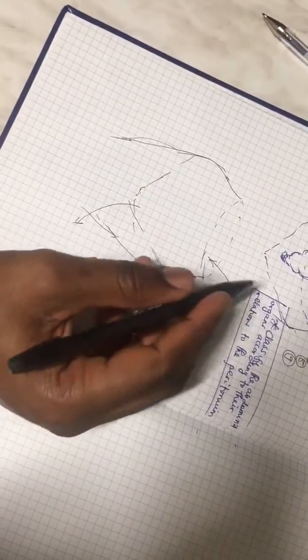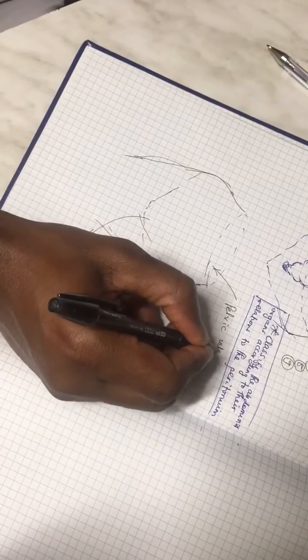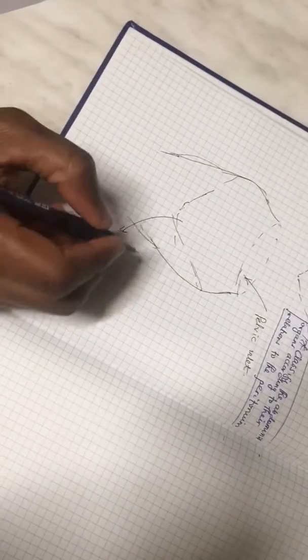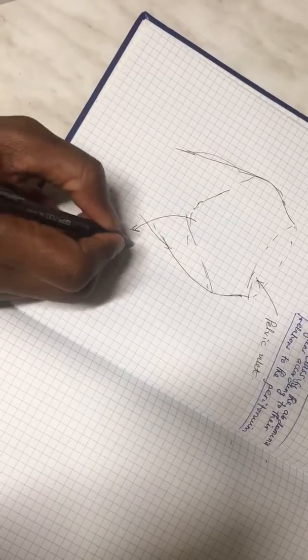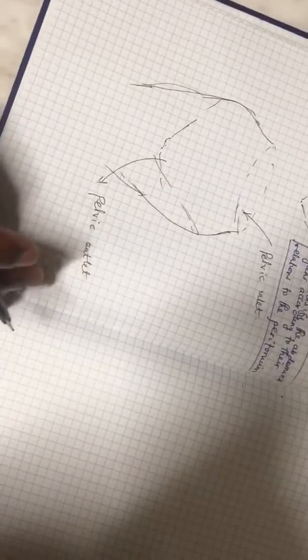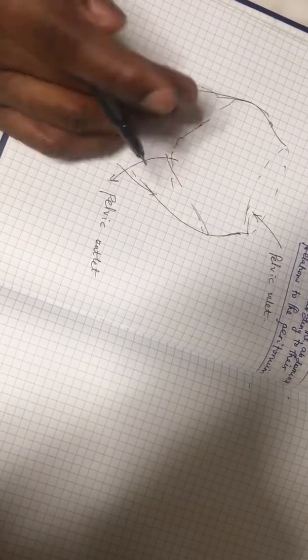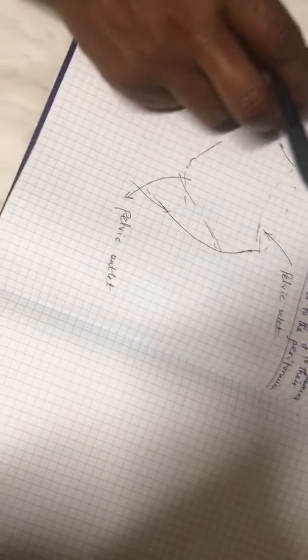So here, if you are coming from the abdomen into the pelvis, they call it pelvic inlet. Then if this one is outside of the pelvis, they call it pelvic outlet. Let us say there's nothing inside the pelvis, right? Things will come into the pelvis from up. That is why they said entering into the pelvis.